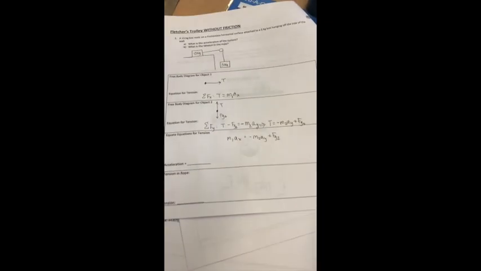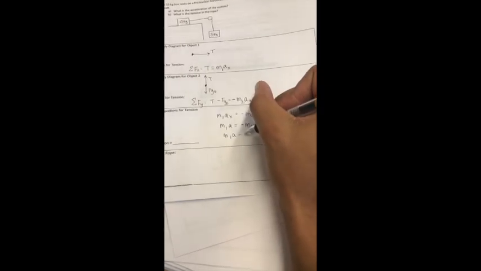Now remember, we're looking for acceleration, and we said that the acceleration is going to be the same. However much this is accelerating down is how much this is accelerating across. So I can rewrite this as m1 a is equal to negative m2 a plus Fg2, because they're going to be the same. Now to solve for a, I need to get all terms with a on one side of the equation, and I do that by moving this one over here.